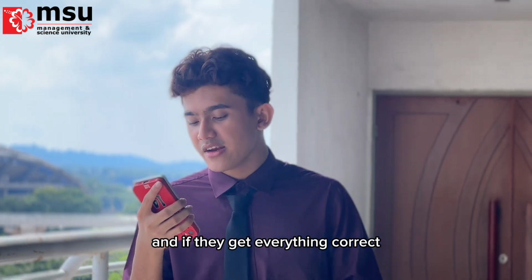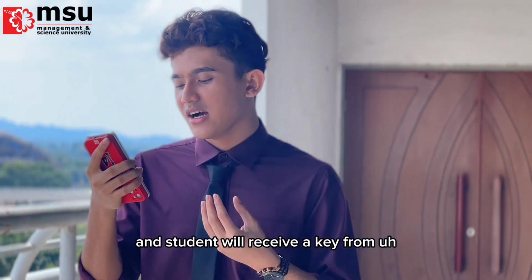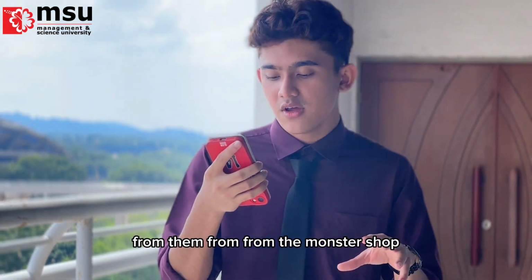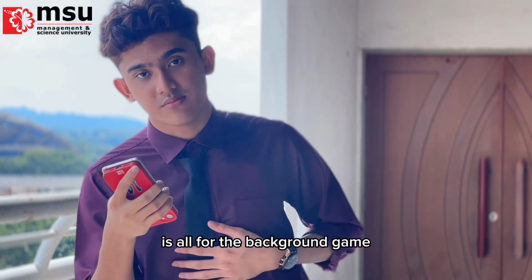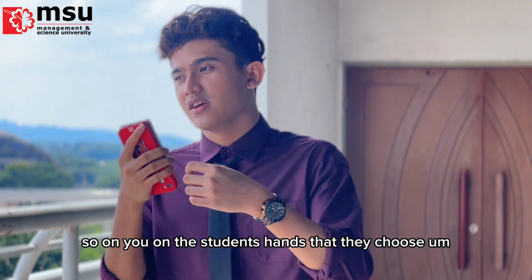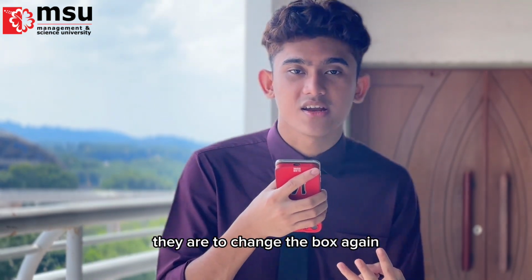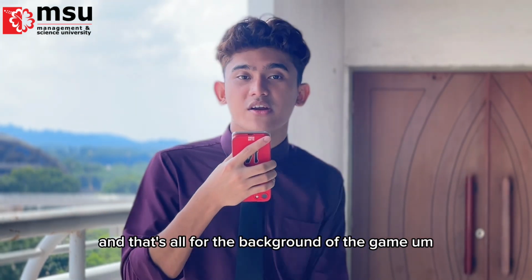If they get everything correct, the monster will be killed, and the student will receive a key from the monster itself to take to a treasure box. It is all on the students' hands what they choose. There are 3 treasure boxes, so they need to choose which one is the best for them. And that's all for the background of the game.